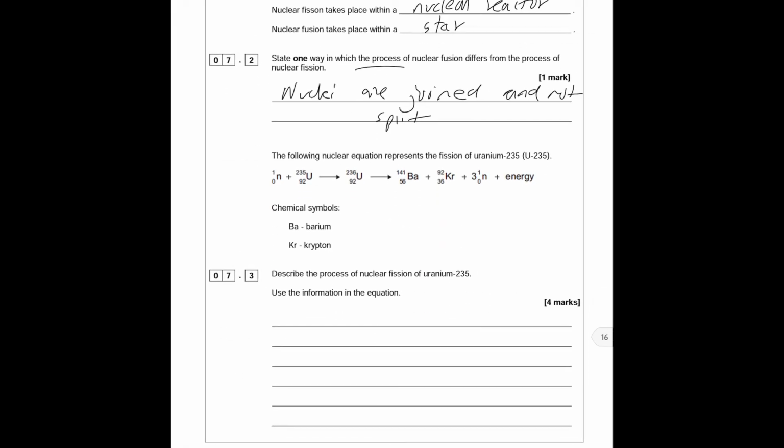That's one mark for getting that answer right. Describe the process of nuclear fission of uranium-235. Use the information in the equation.